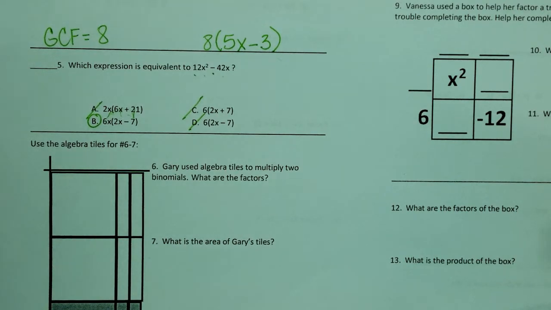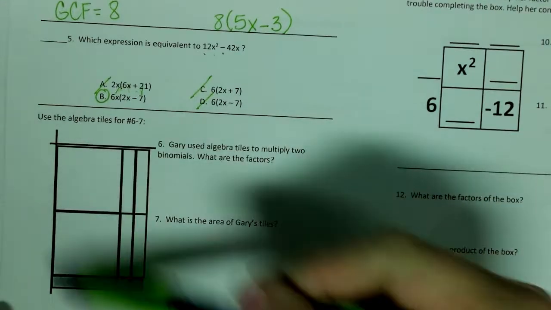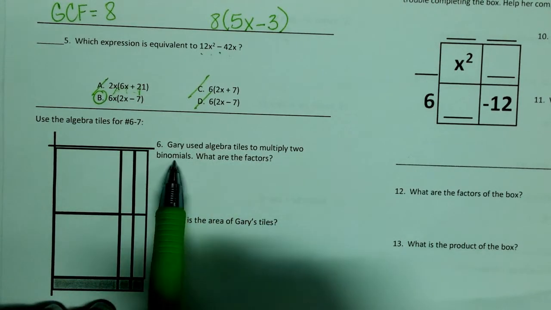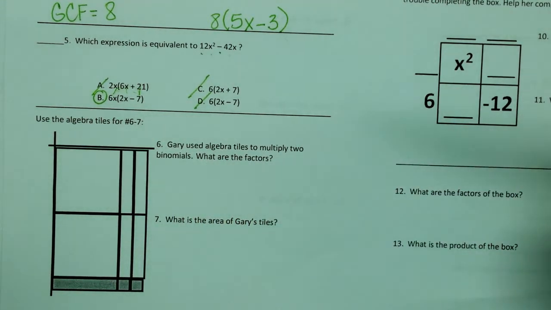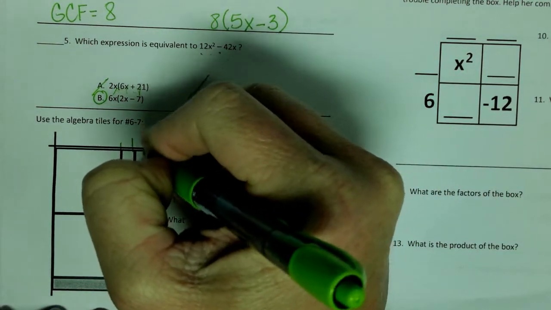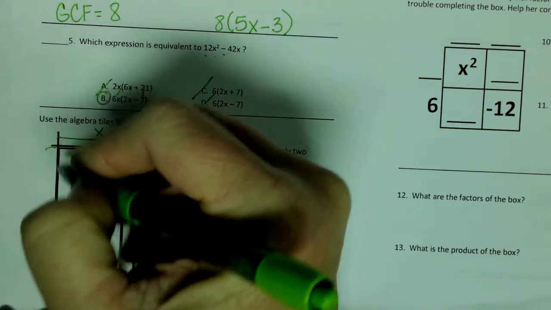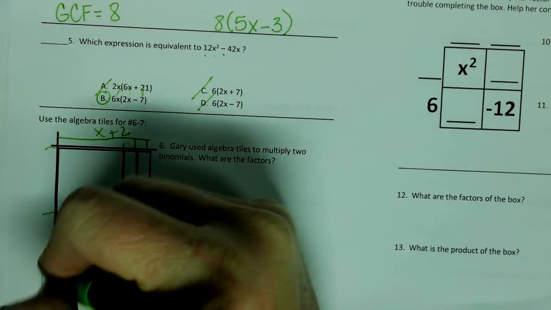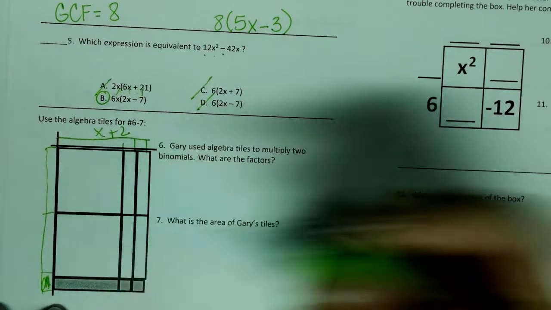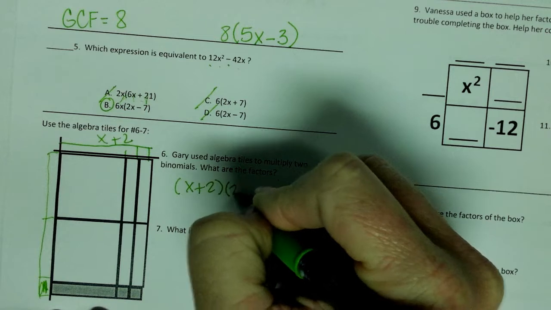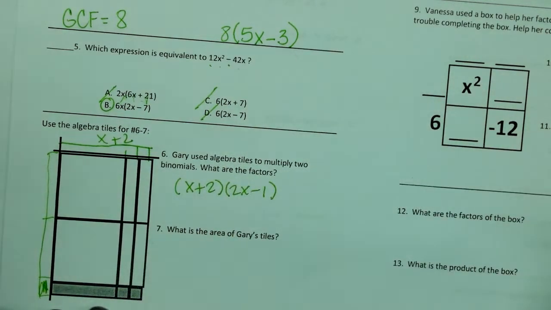Okay, for 6 and 7, it says to use the algebra tiles right here. Gary used algebra tiles to multiply 2 binomials. What are the factors? Are factors on the inside or the outside? The outside. So this is where we would extend our lines. Here we would have x plus 2, and then 2x minus 1, because this one would have to be negative. So let's write that: x plus 2, 2x minus 1.